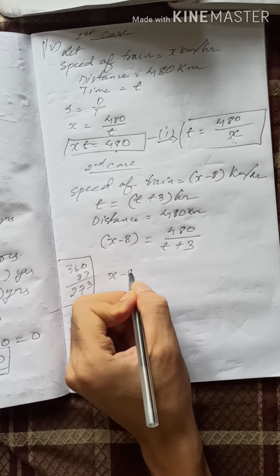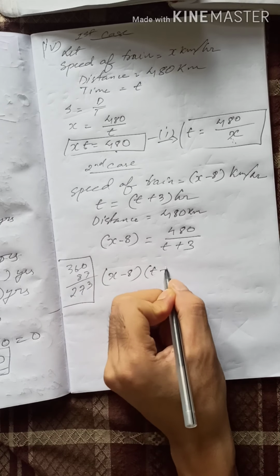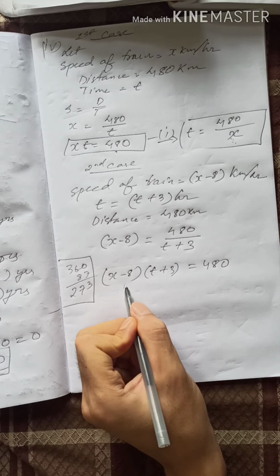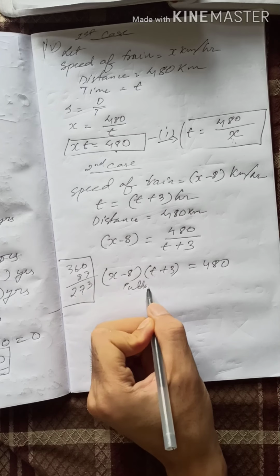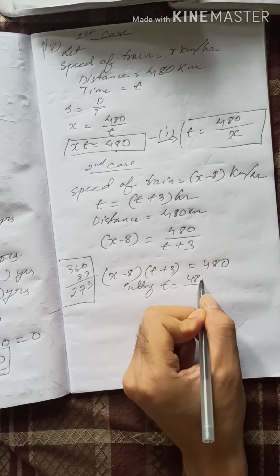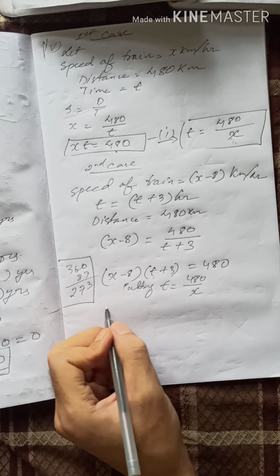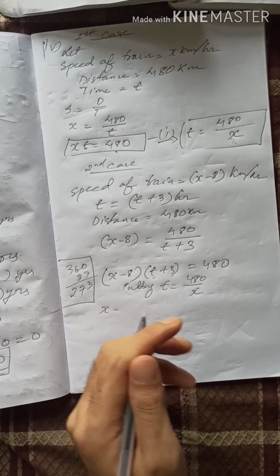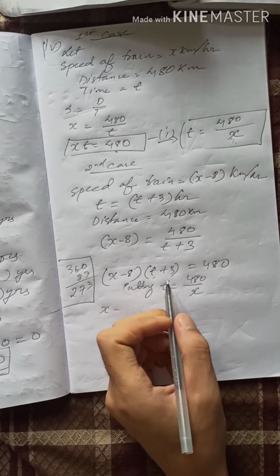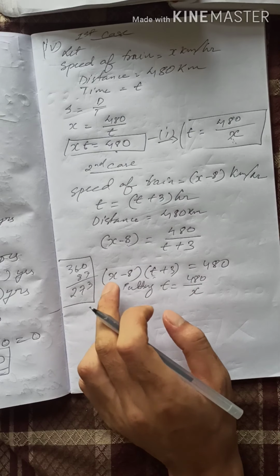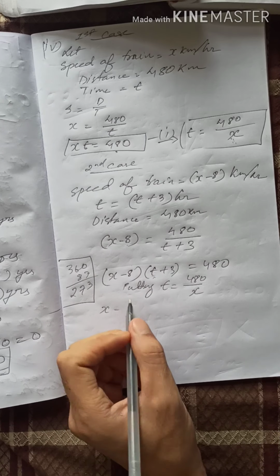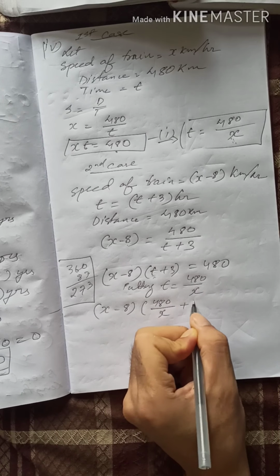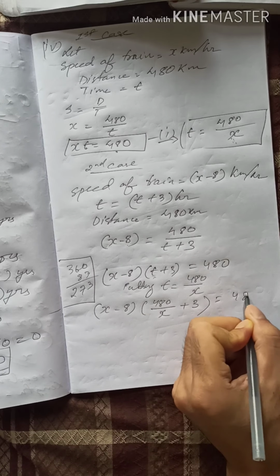Cross multiplying, x minus 8 into t plus 3 equals 480. In place of t we'll write 480 by x, because we are going to form a quadratic equation. A quadratic equation deals with only one variable, but if we write t here, it has two different variables, x and t. So we don't need that. So x minus 8, 480 by x plus 3, equals 480.